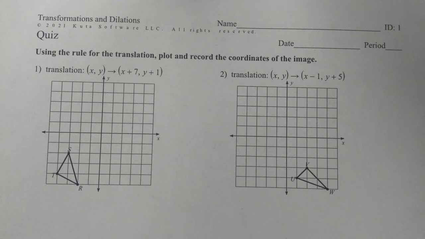Okay, today we are taking a quiz. We've just finished learning about translations, reflections, rotations, and dilations. So that's just a whole lot of information. So we're going to just take a minute and make sure we understand all of that.